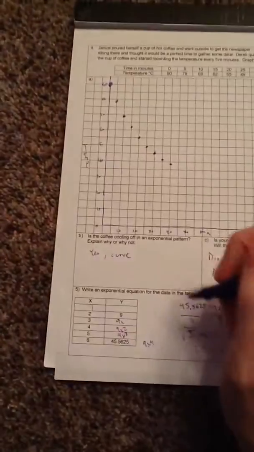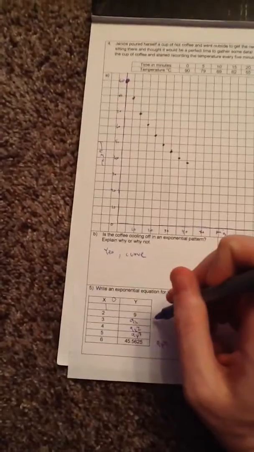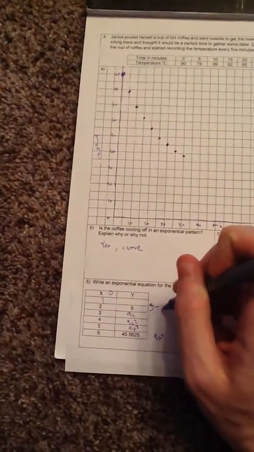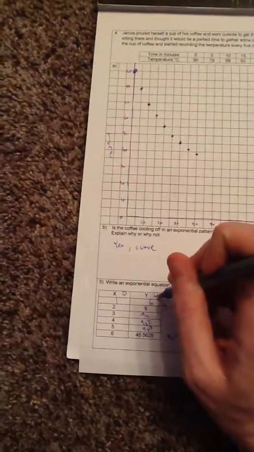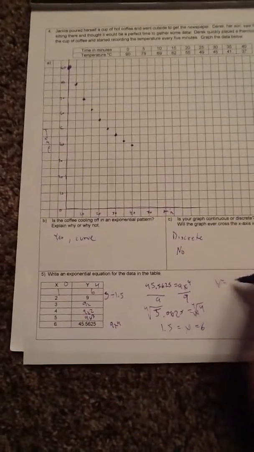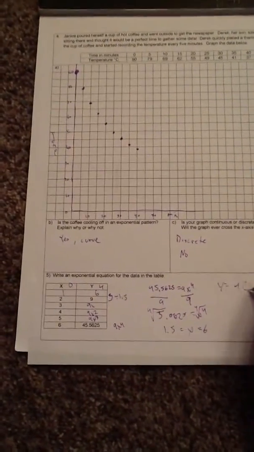So now I need to get all the way back to 0. Well, I can continue to fill out the table, because remember now, instead of multiplying, I'm going to divide by 1.5. So I get from 9 to 6, and then from 6 to 4. So I've got my a value of 4, so my equation is y equals 4 times my multiplier of 1.5 to the x.